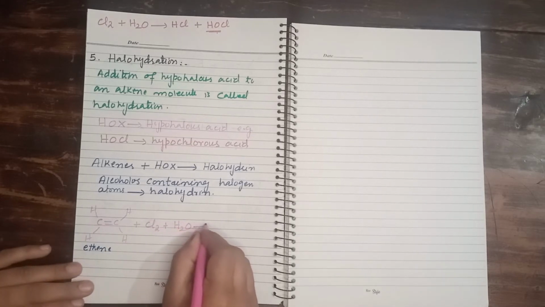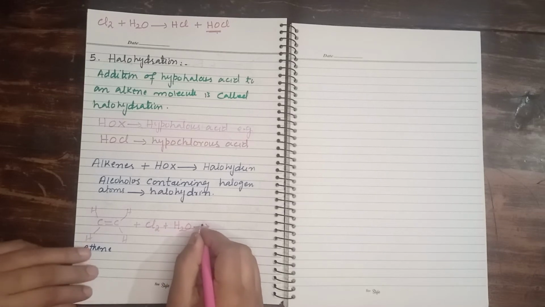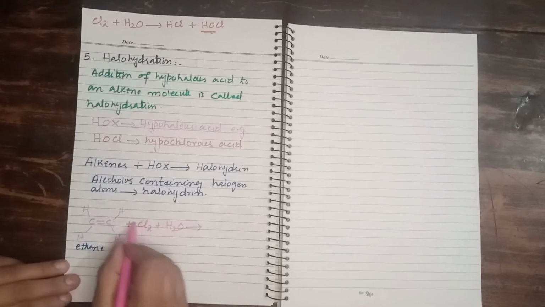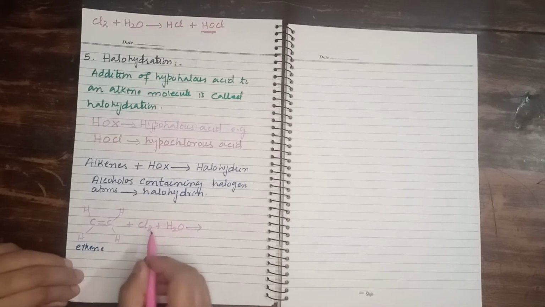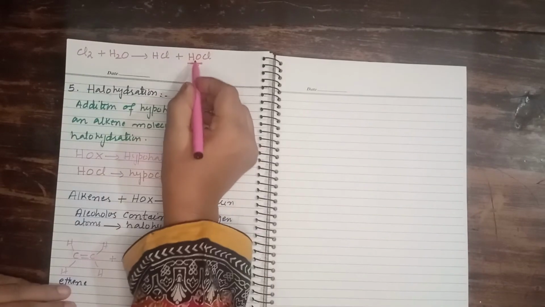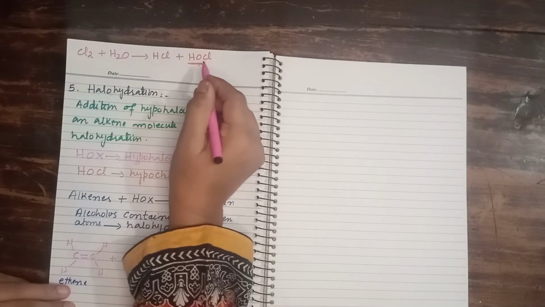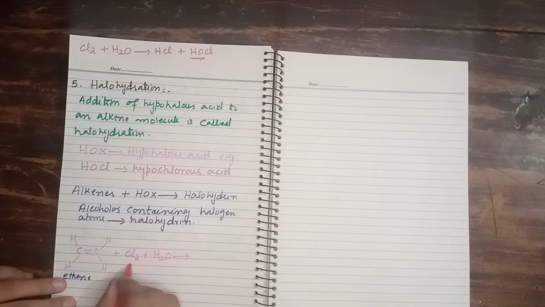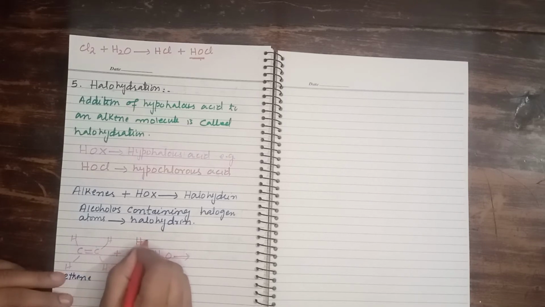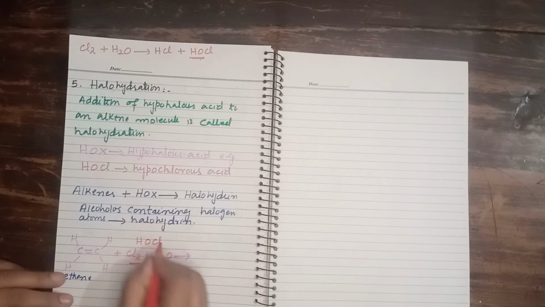So how does the reaction proceed in the forward direction? Actually, when chlorine is dissolved in water, it forms hypochlorous acid, right students. So here it is not written, I'm writing here, actually first of all chlorine when dissolved in water will form hypochlorous acid, HOCl, right.